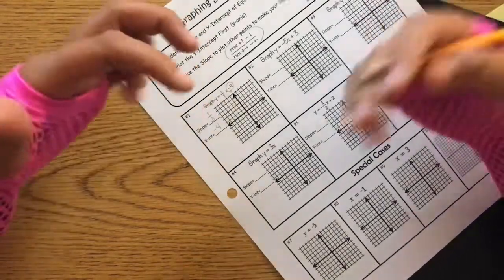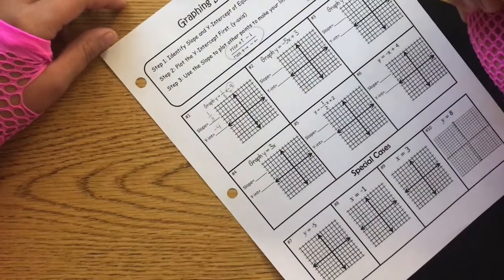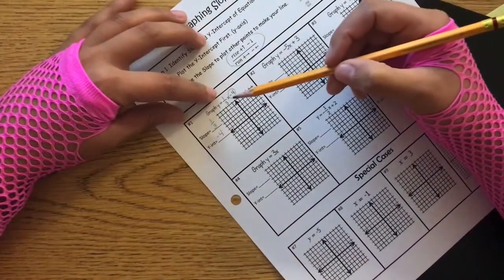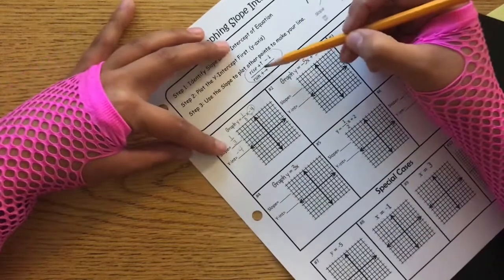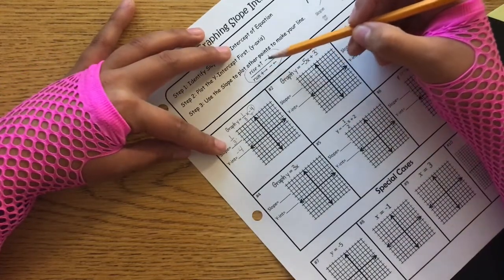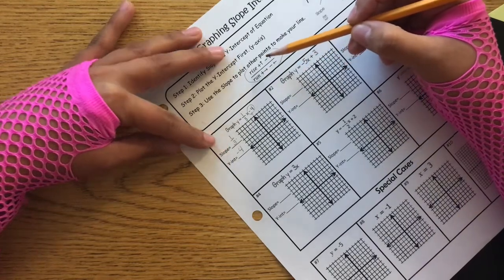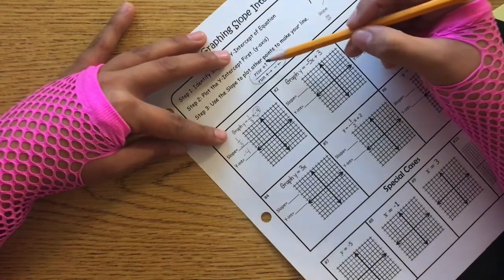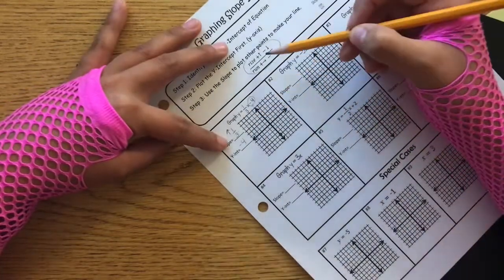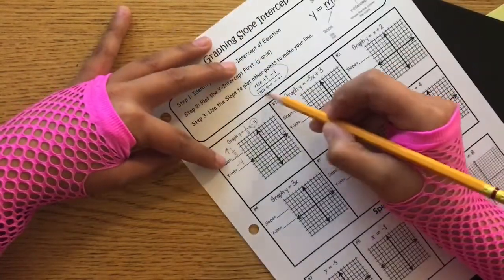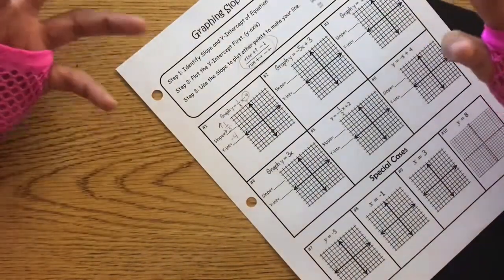Then the slope tells me which direction to go from the y-intercept. Since we always want to make sure the slope is in fraction form, which it is, the numerator tells us if we're going to go up or down. The denominator tells us if we're going to go left or right. Since the numerator is +1, we're going to go up 1. Since the denominator is +3, we're going to go right 3. And all I'm looking at is this little cheat sheet here. I like to use arrows to help me out.